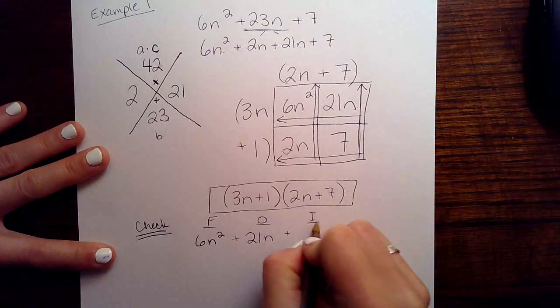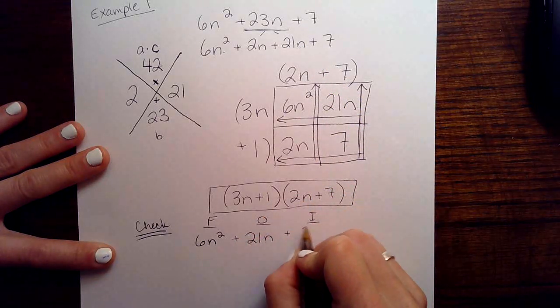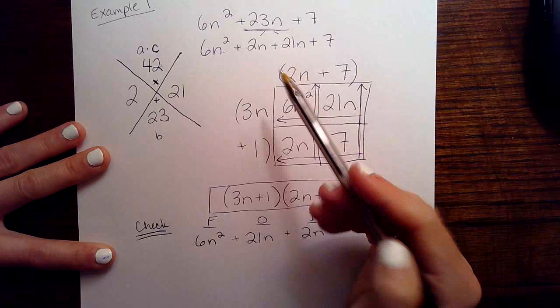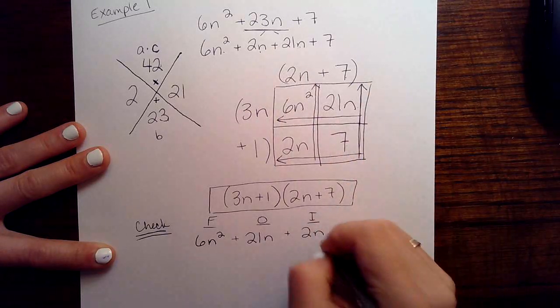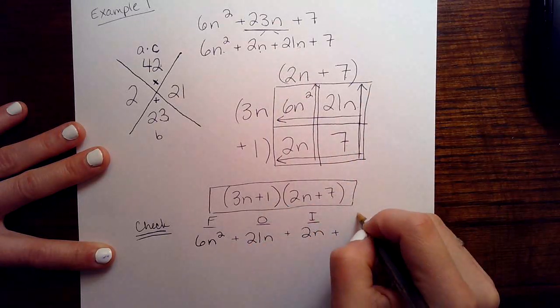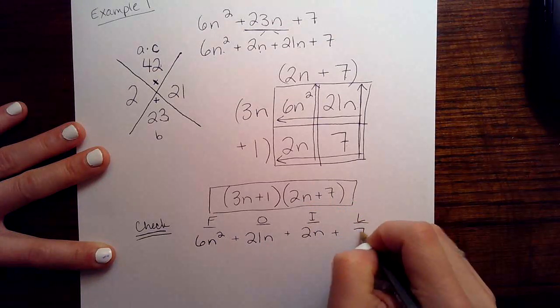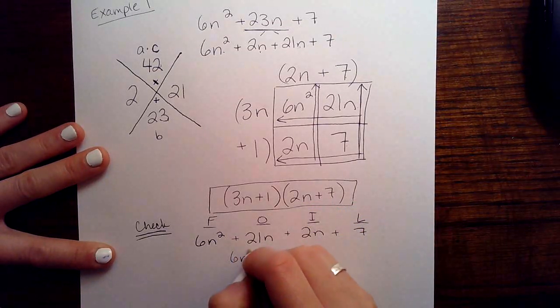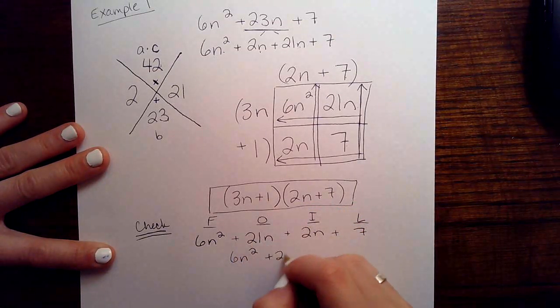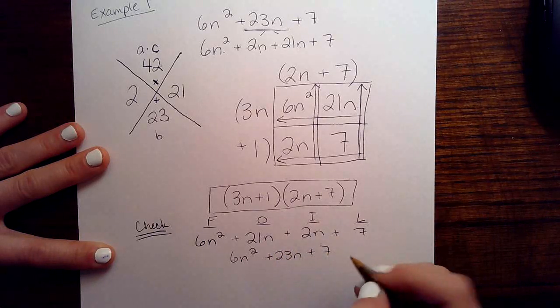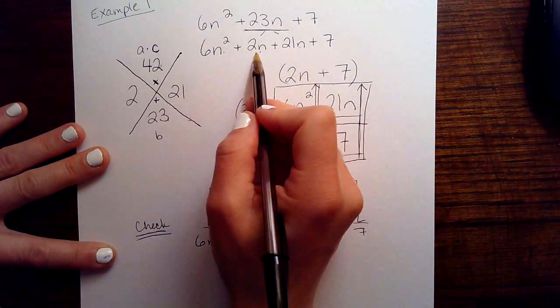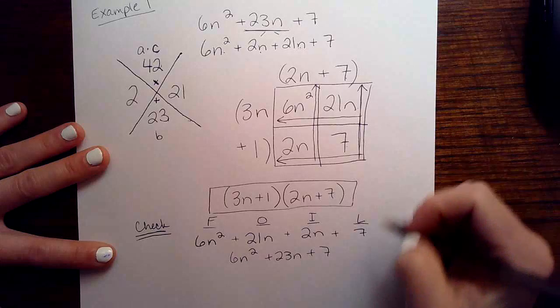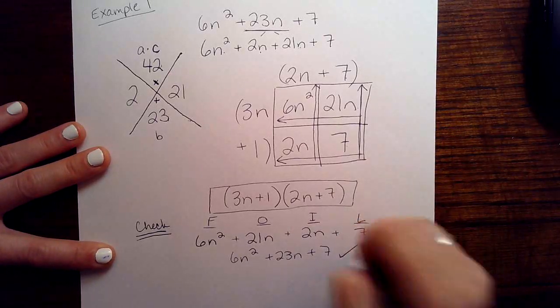The insides, 1 times 2n is 2n. Again, there's that split up. And finally, the lasts, 1 times 7 is 7. And I would simplify by combining those terms. That's where this method helps us, is the diamond helps us to split that up into 2n and 21n, and then we're able to factor.